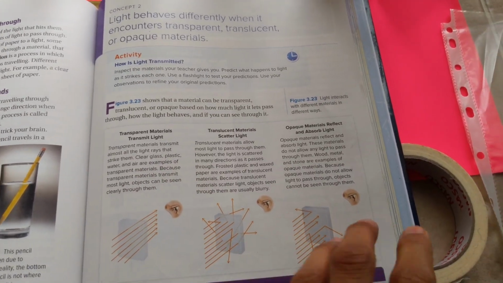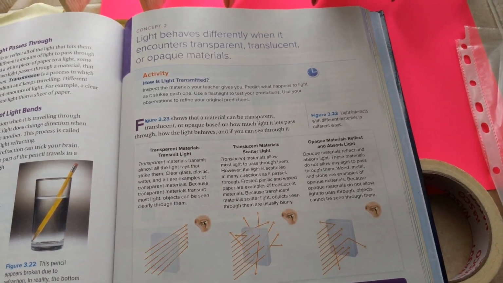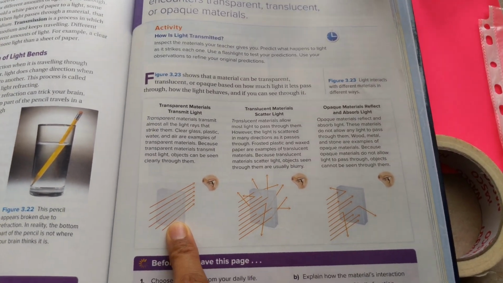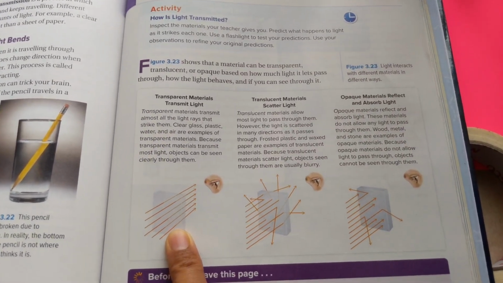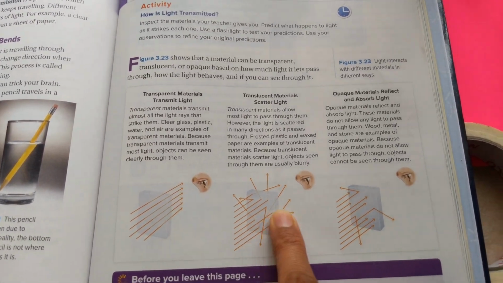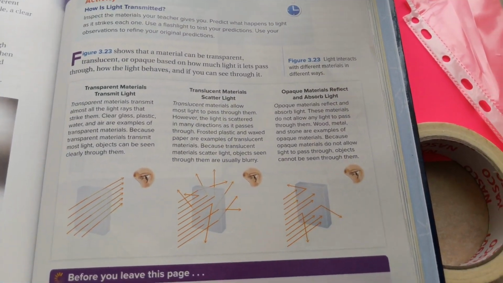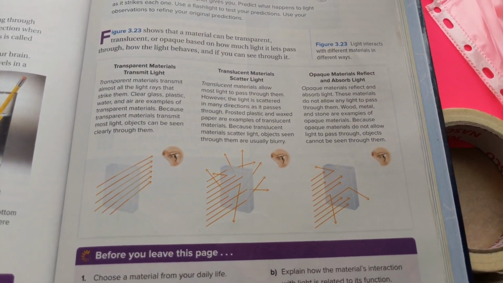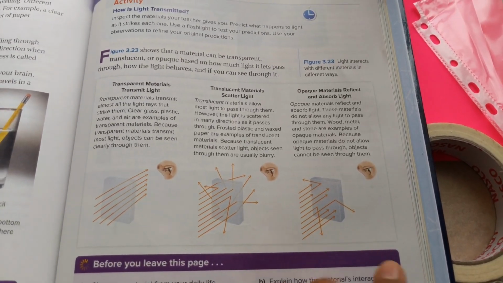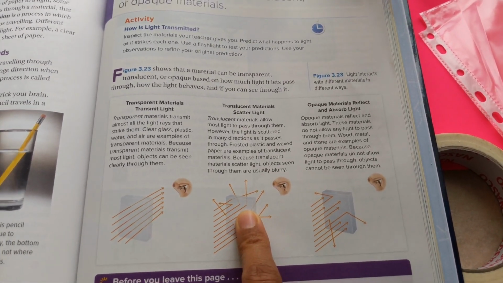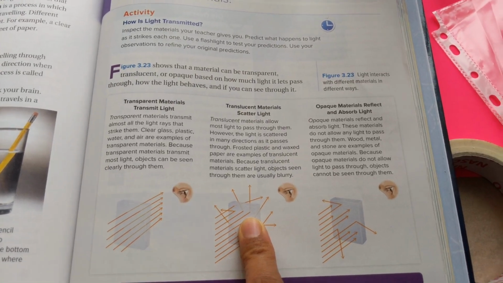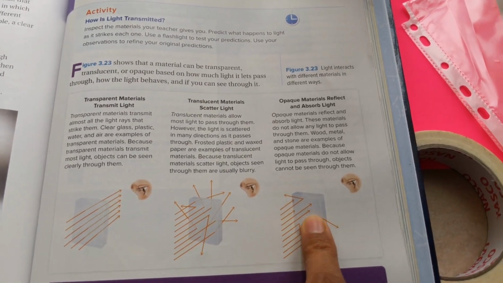There are three different types of surfaces. Okay, so one is transparent. When the surface is transparent, like the window, all the light is transmitted. If the surface is translucent, like this page protector, part of the light reaches your eyes, and the rest of it bounces off or scatters. So it changes angle when it goes through the page protector or the translucent material.